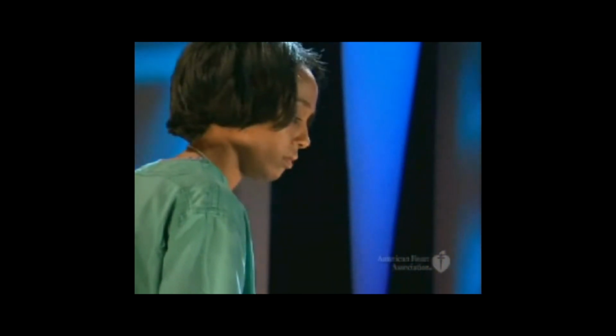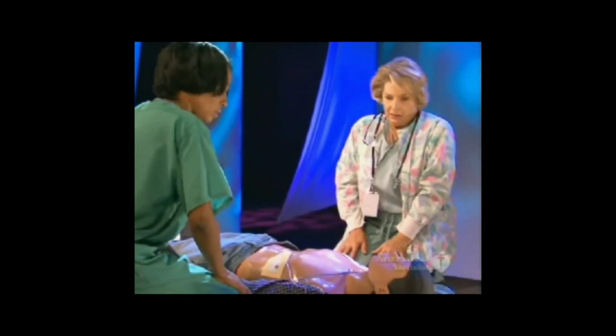Analyzing heart rhythm. Say clear. If the AED finds a heart rhythm that can be treated with a shock, the AED will tell you so. Shock advised. Stay clear of patient. Deliver shock now. The AED will then tell you when to push the shock button.